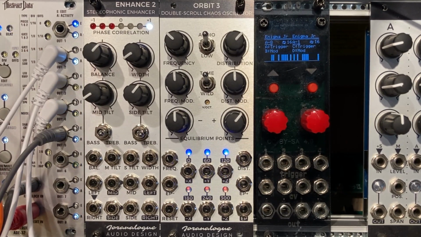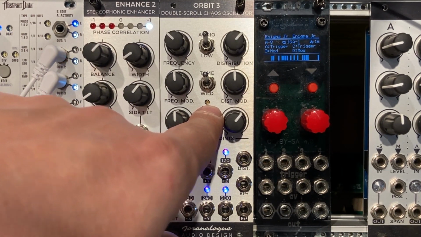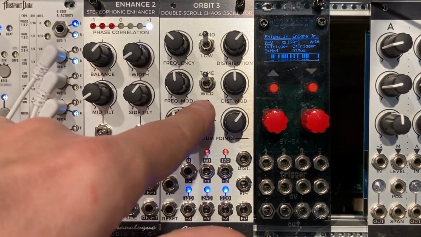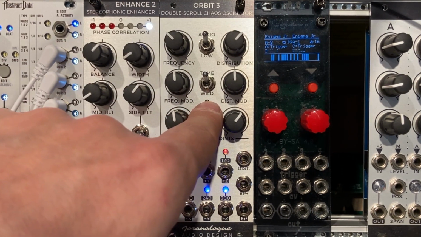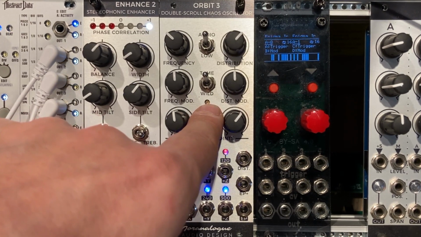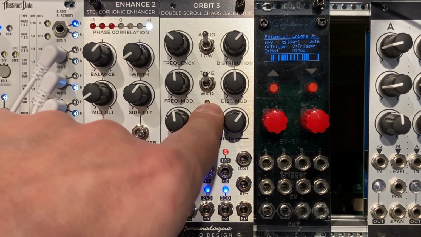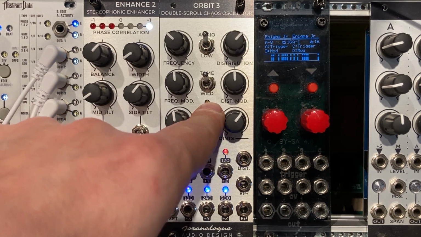You also have a calibration trim right here, so you can recalibrate this unit. It should work just fine without any manipulations, but if you would like to recalibrate it, you could do that by inserting a tiny screwdriver here and adjusting it. But to do so, I strongly recommend that you refer to the manual.